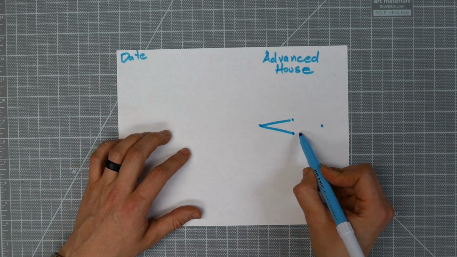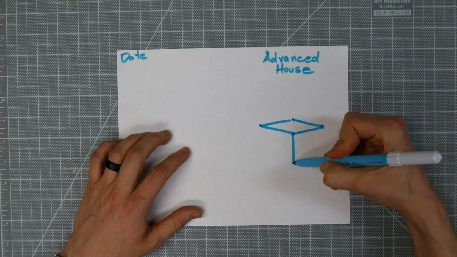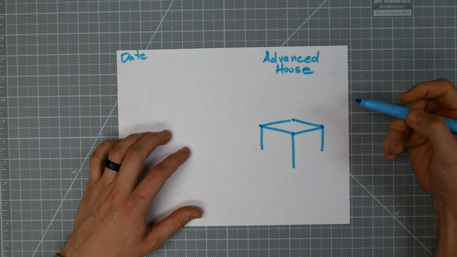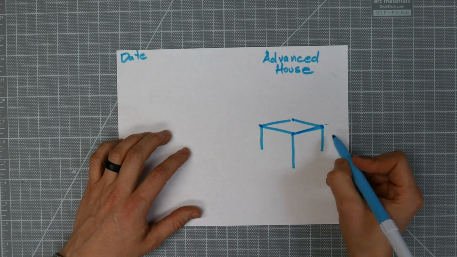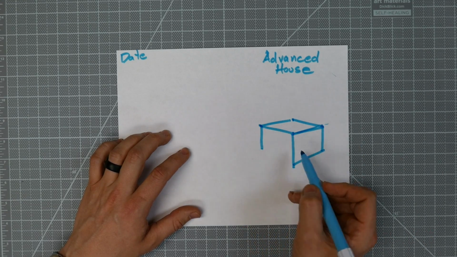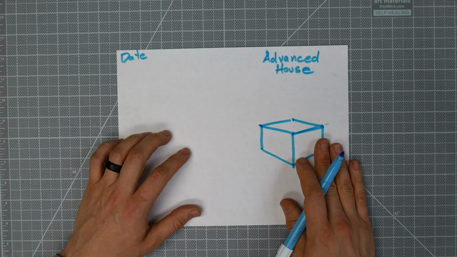Connect those with light sketching lines, and we make a vertical center line and a shorter vertical side and another side. Northeast direction here, we're going to go northeast again, and then the northwest. With our directional line, we've created a cube.